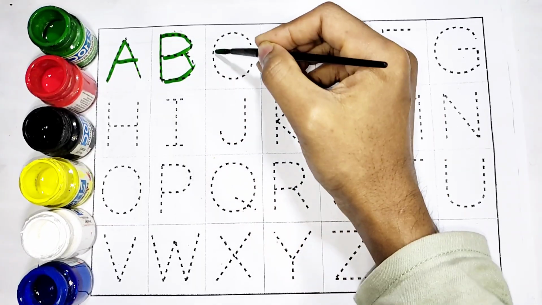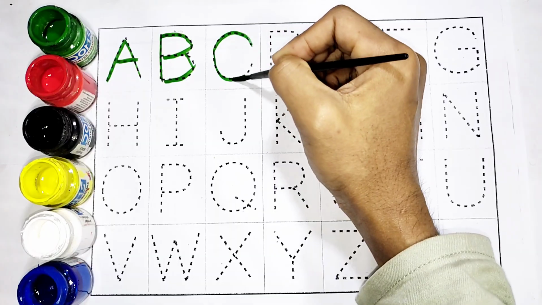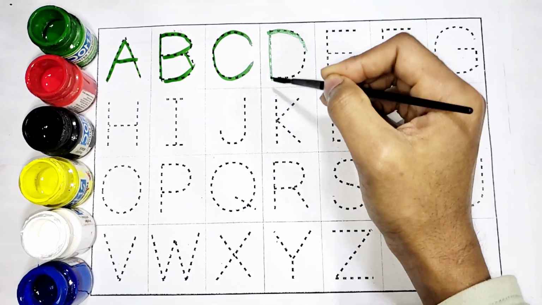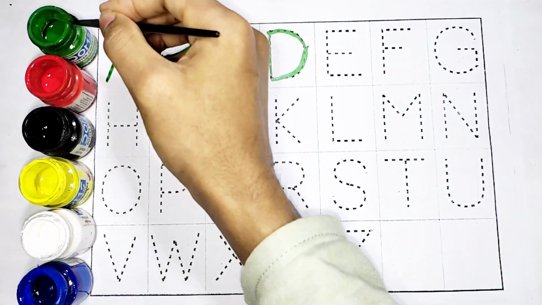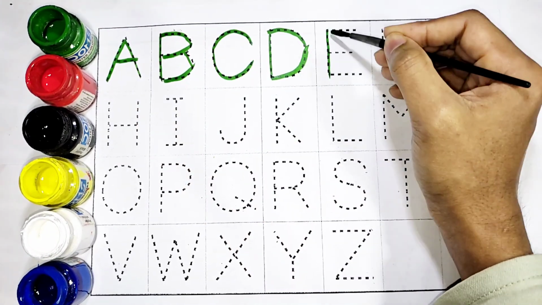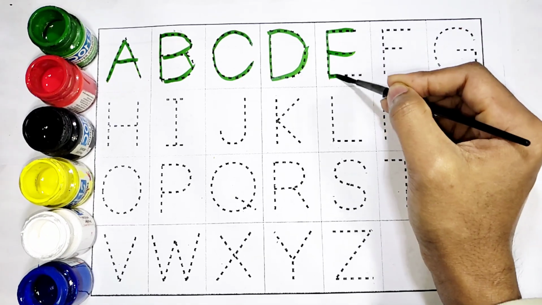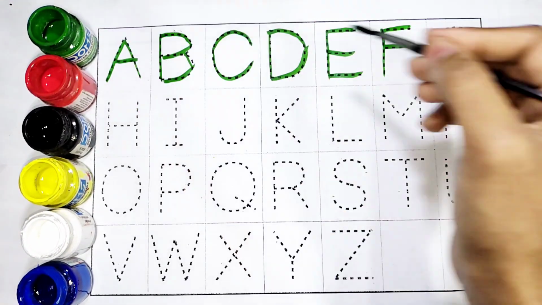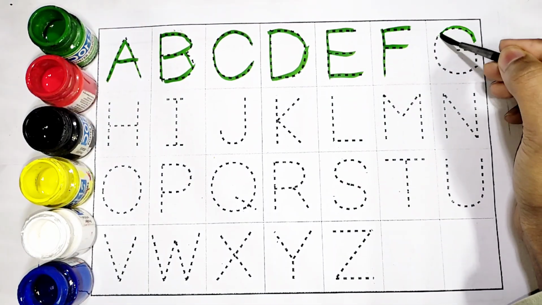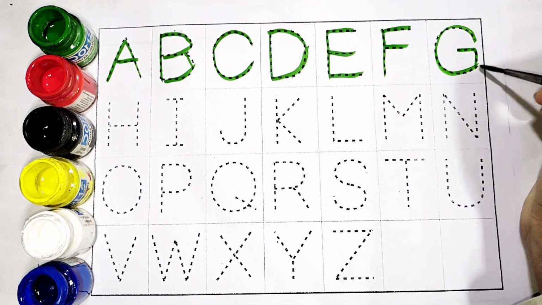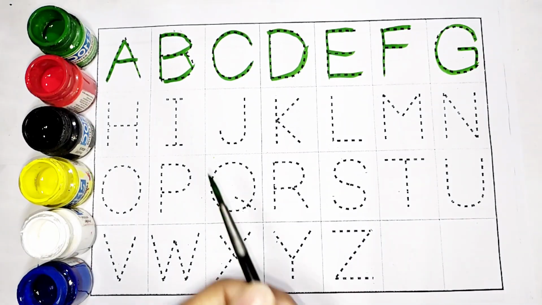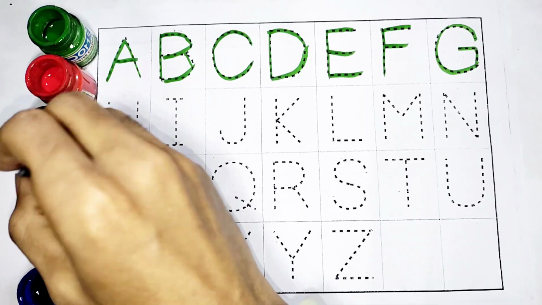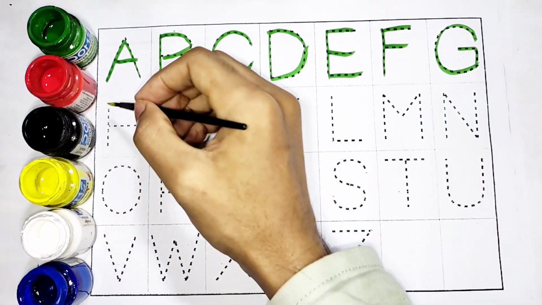The alphabet of B. C. C for cow, C for cat. The alphabet of D. E for egg. F. The alphabet of F. G for God. Kids, now we're using the color of yellow. Now we're mixing and using the color of yellow.